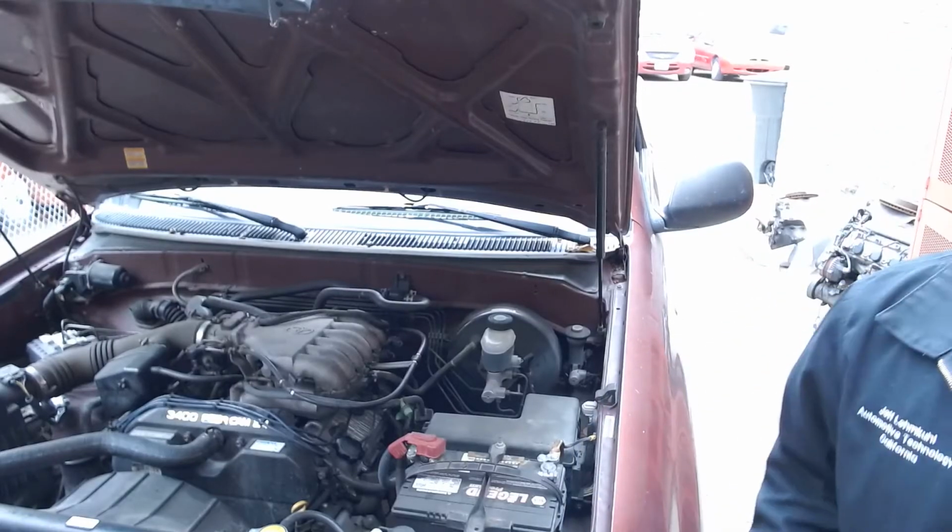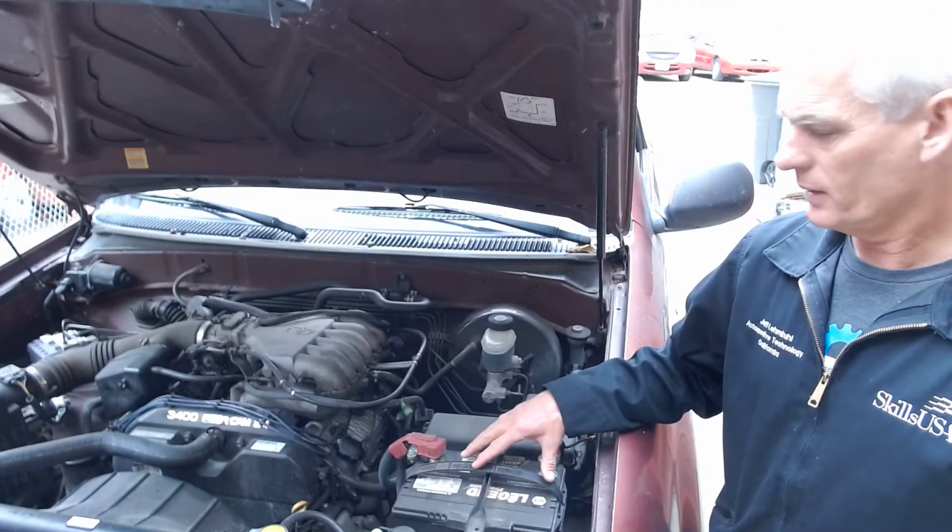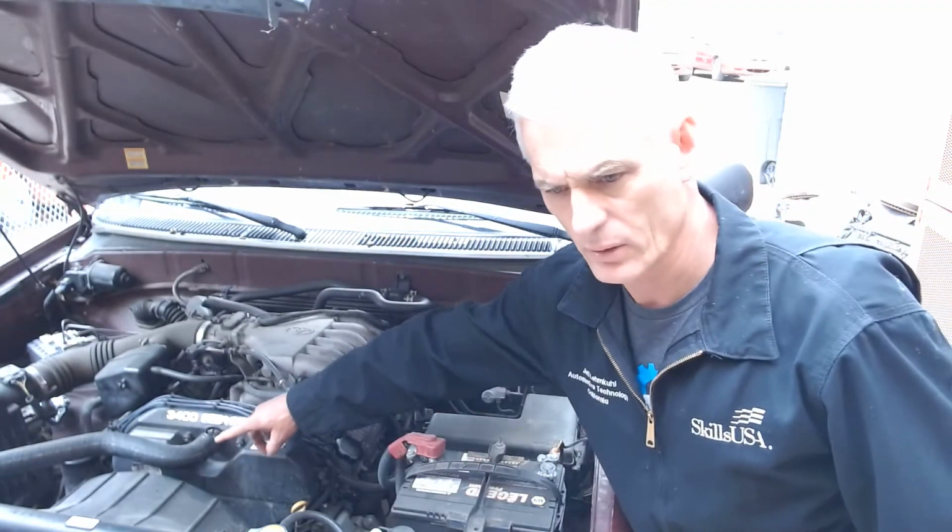All right, so let me pause for a moment. Okay, so here we are under the hood of this 04 Tundra. You can see the batteries here. Here is an upper radiator hose.